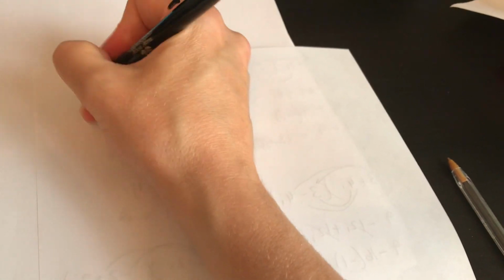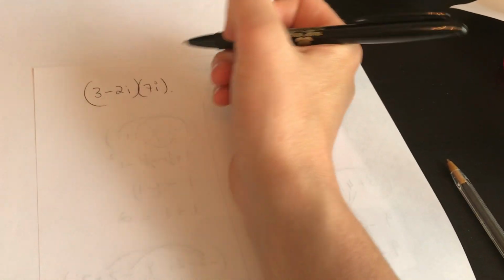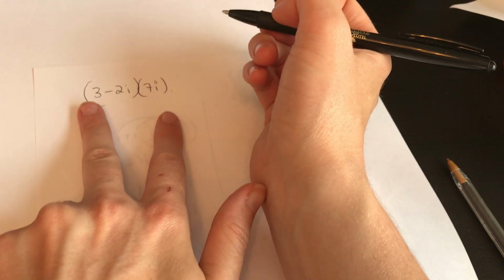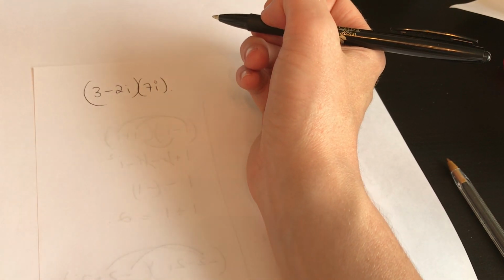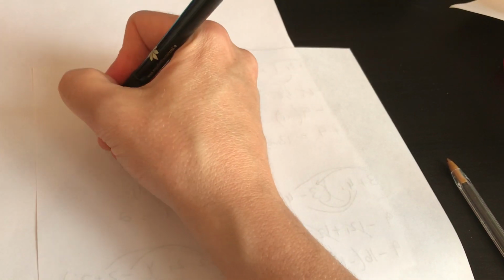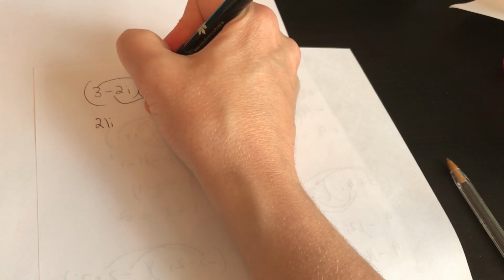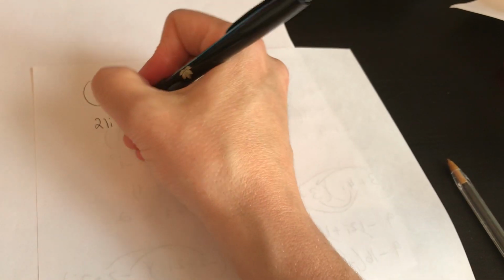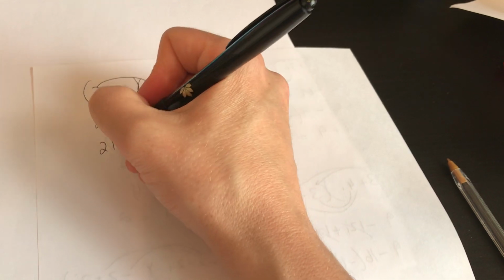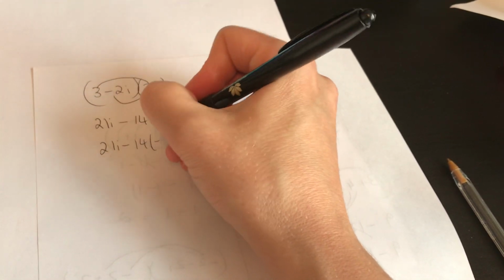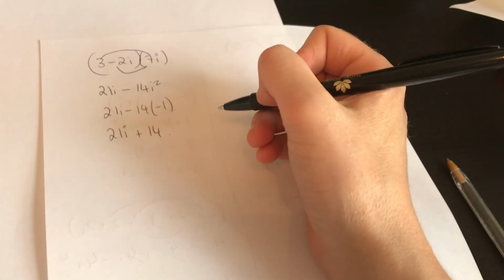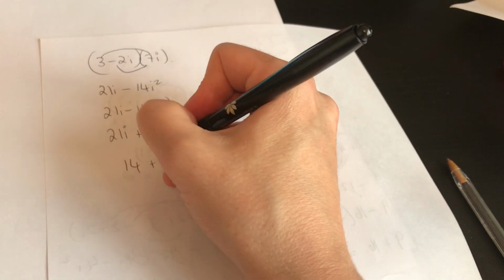3 minus 2i by 7i. If you don't like it in this order, you can switch it around. It doesn't really matter. You just have the 3 by the 7i gives me 21i. And minus 2i by the 7i gives me a minus 14i squared. That's 21i minus 14 times minus 1. And you can either see it like that, or you might see it as 14 plus 21i.